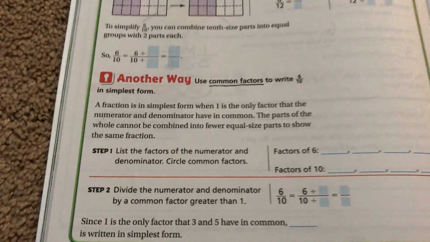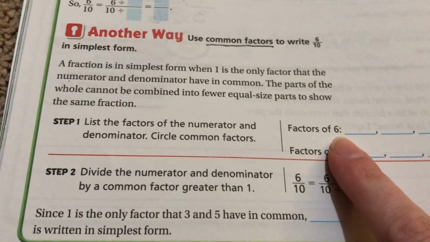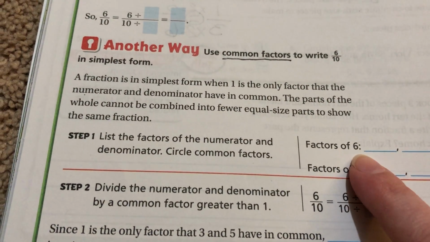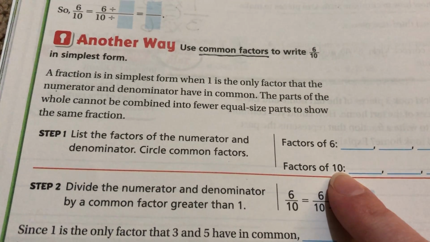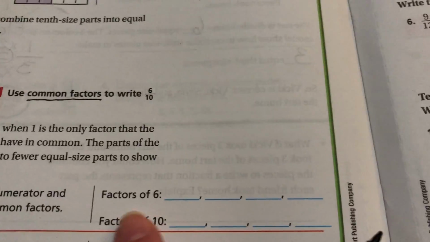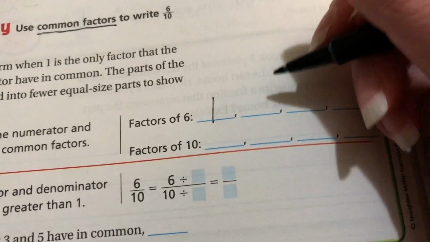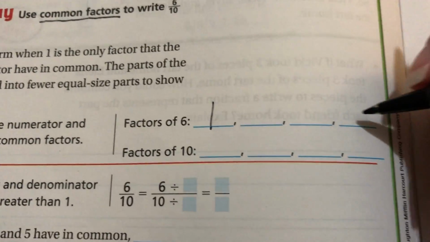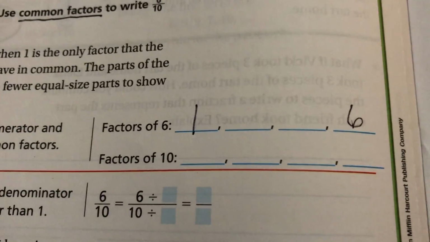So here's how we would do that. We have to take our numerator from the fraction, so in 6/10 it's 6. Our denominator is 10, and we're going to list out the factors for both of those numbers. So, factors of 6. Well, every number has the factor of 1, right? And 1 times what will give us 6? 1 times 6 will give us 6.